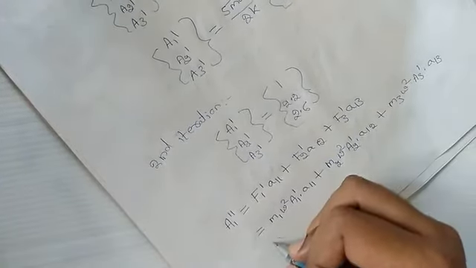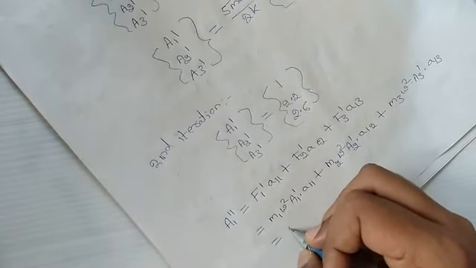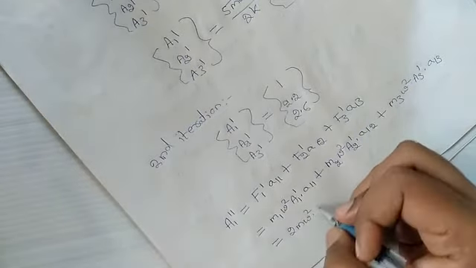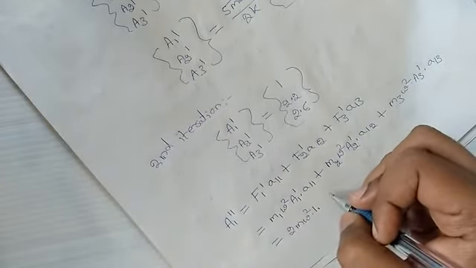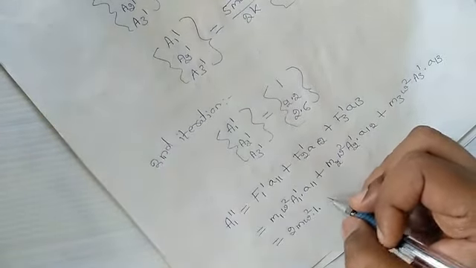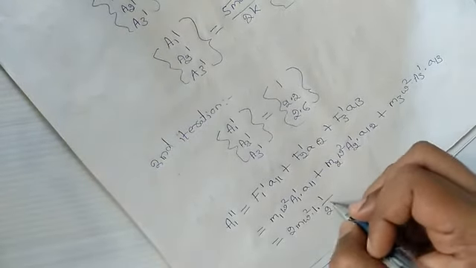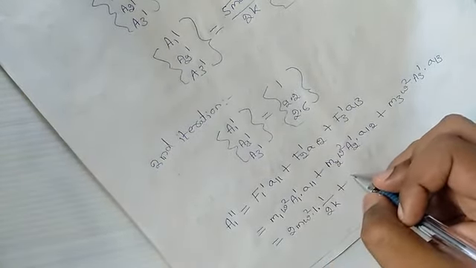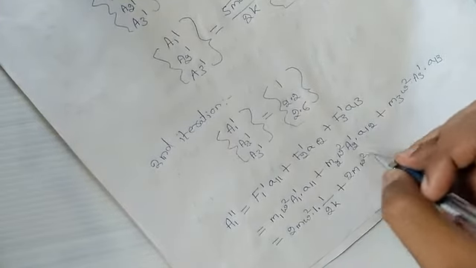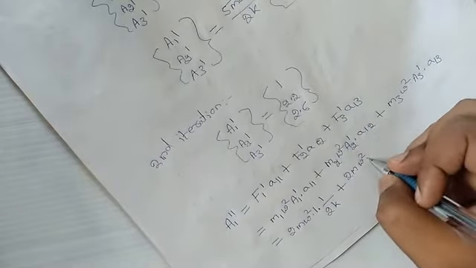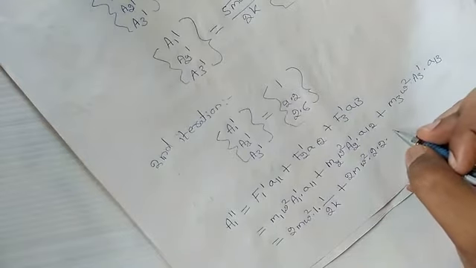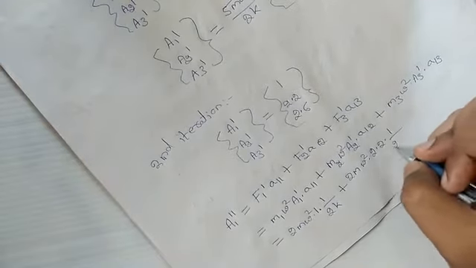If we substitute, m1 is 2m omega square into A1 dash, which is 1, into a11, which is 1 by 2k, plus m2 is again 2m omega square. Now A2 dash is 2.2, into a12, which is 1 by 2k.